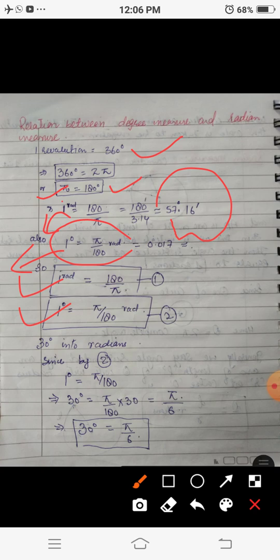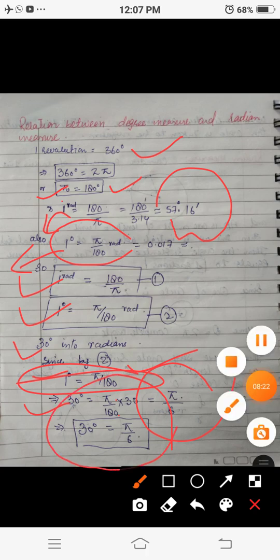Now if we have to convert 30 degrees into radians, since 1 degree equals pi upon 180, and we have to convert 30, we multiply 1 degree by 30. So 30 degrees equals pi upon 180 into 30, that is 30 upon 180 is 1 by 6, which implies pi by 6. Hence 30 degrees equals pi by 6.